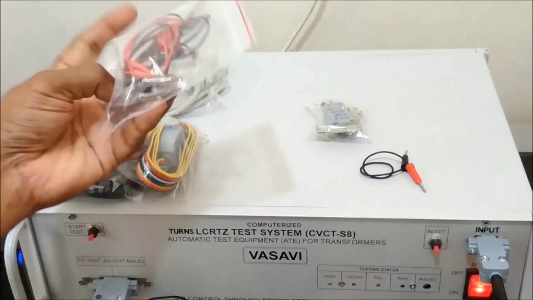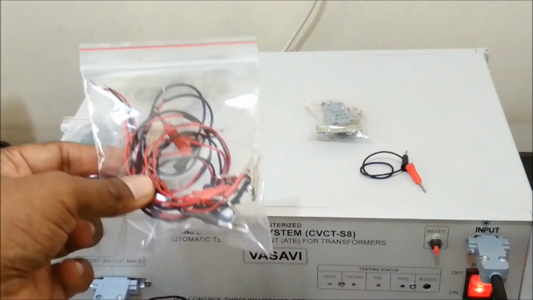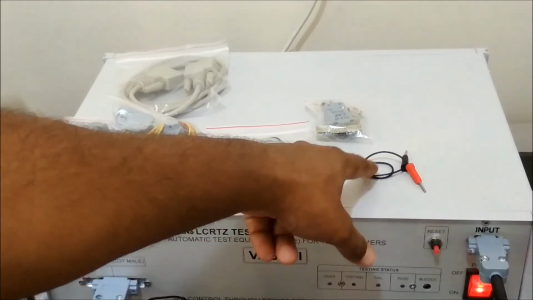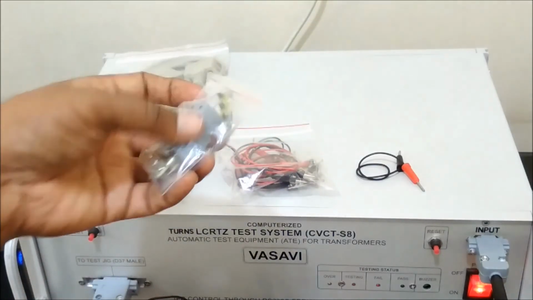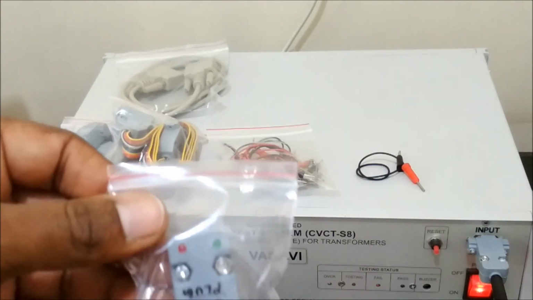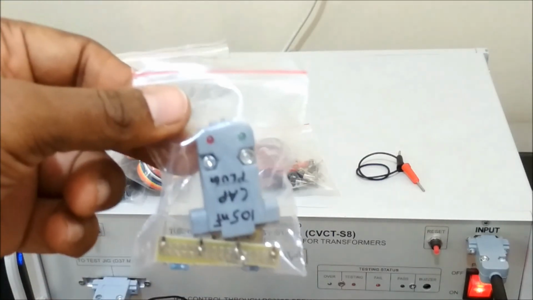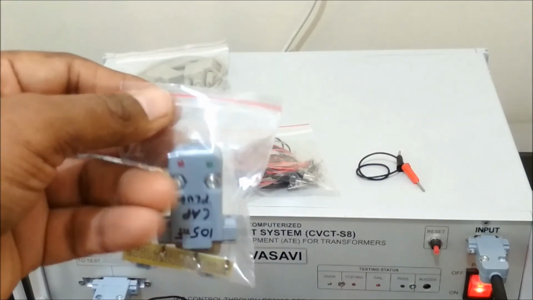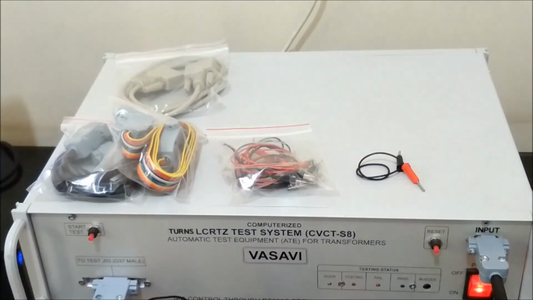And there is a set of clips. If you're not comfortable connecting into the terminals, you can use this to clip it. This is a 1-turn loop. This is a diagnostic tool. As you can see, this is a cap plug. These tools shall be used if you want to know whether the instrument is working fine or not. You just plug this onto the front panel and load the corresponding file. This one is a capacitance plug.